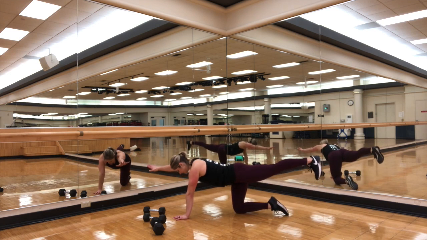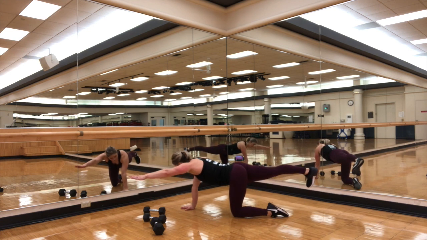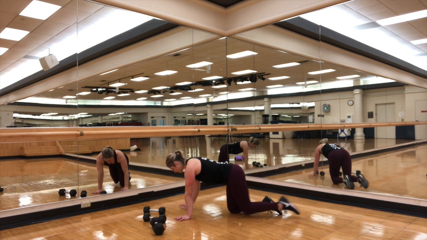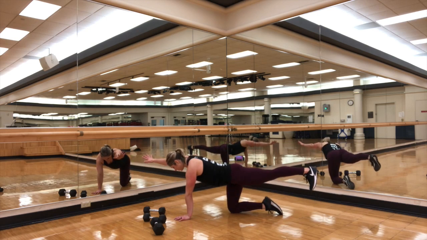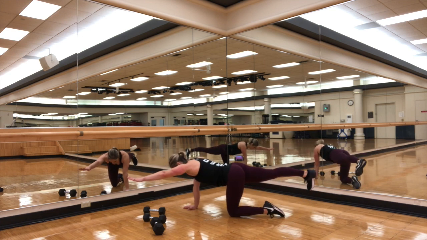Reach and lower. Reach, scoop, scoop, scoop, and lower. Reach, scoop, scoop, scoop, and lower. Last one on each side.